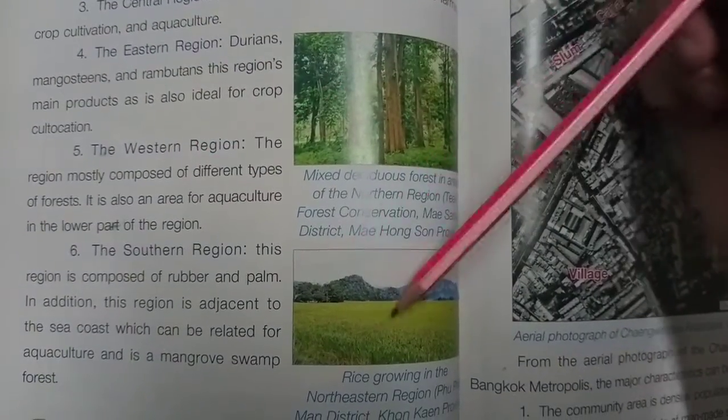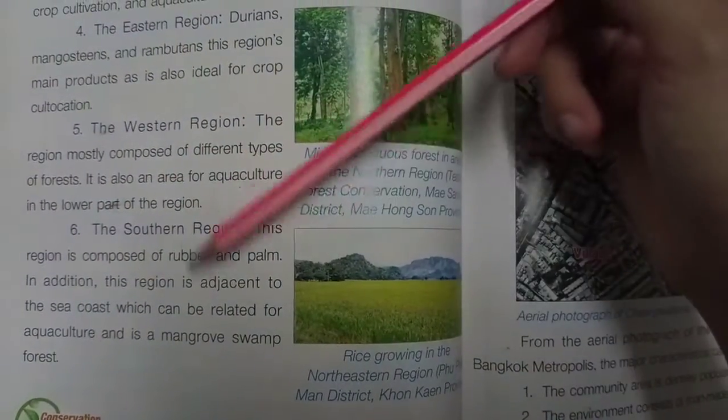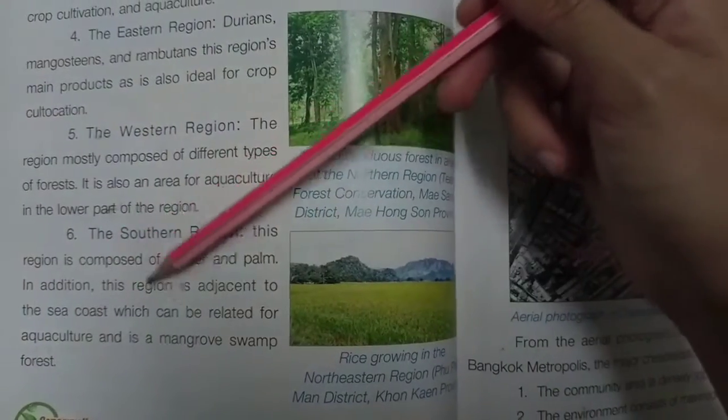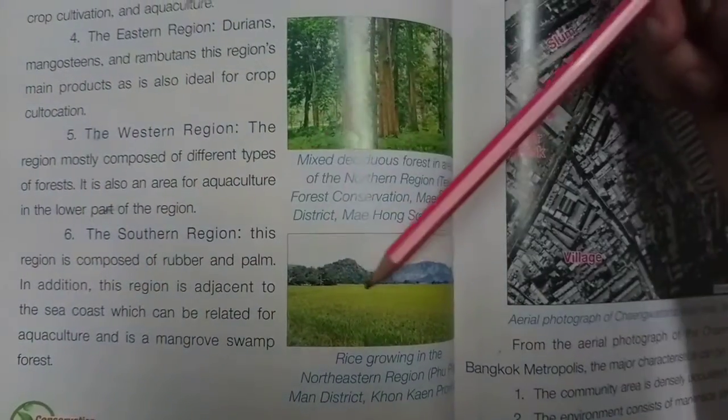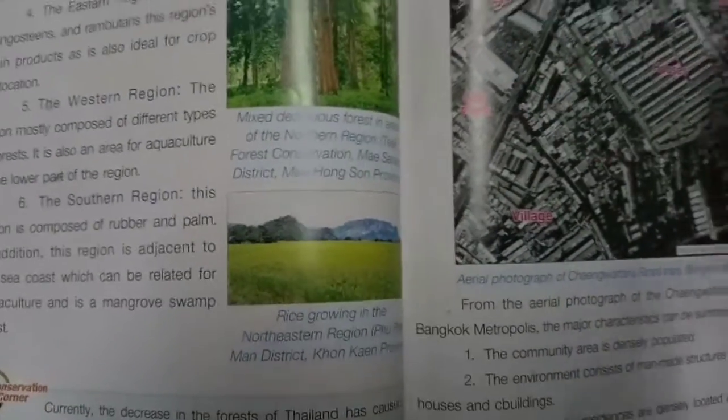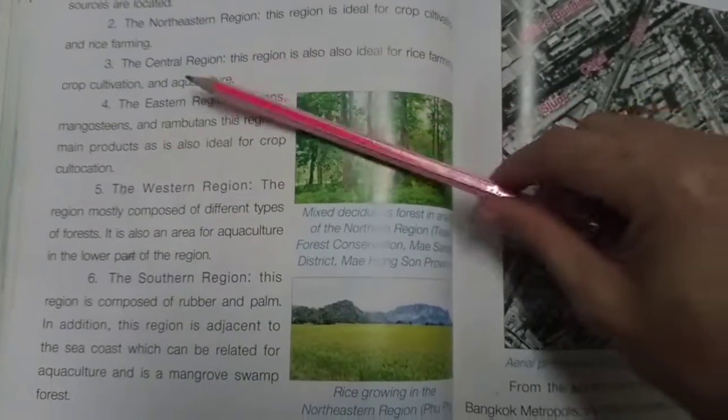Western region, Kanchanaburi. So the southern part is the region that has rubber and palm. In addition, this region is adjacent to the sea. So in here, in the south, they have different islands, because Petchaburi is part of central. So here we are part of the central region.